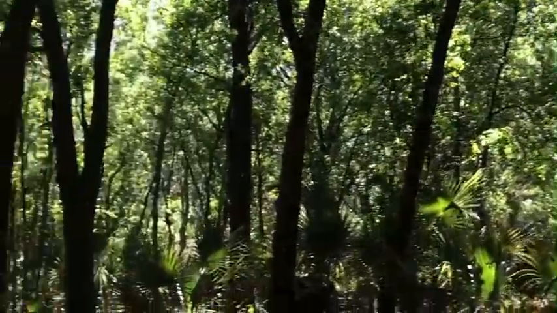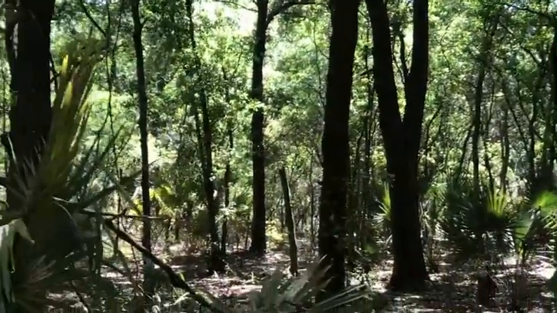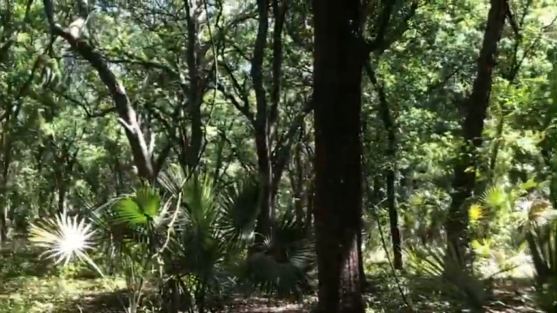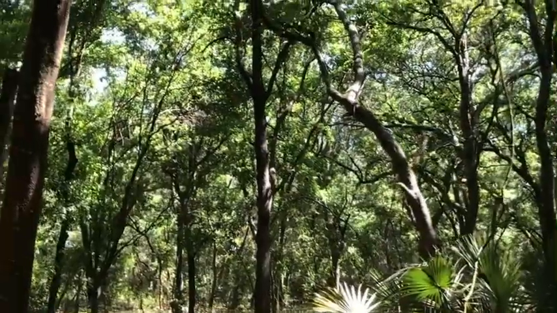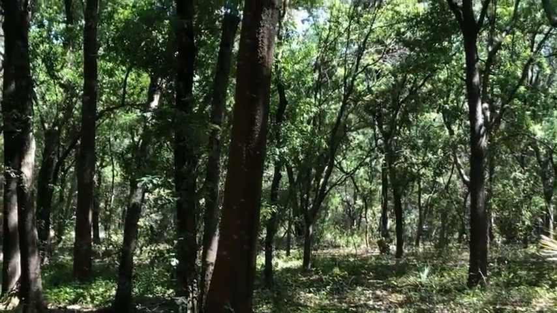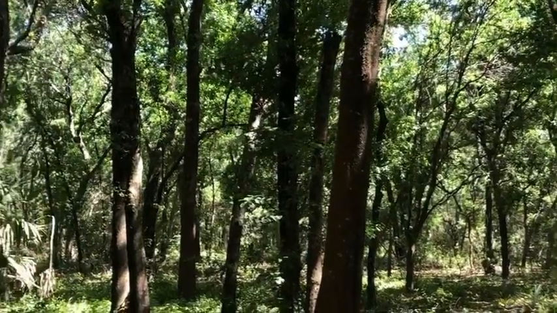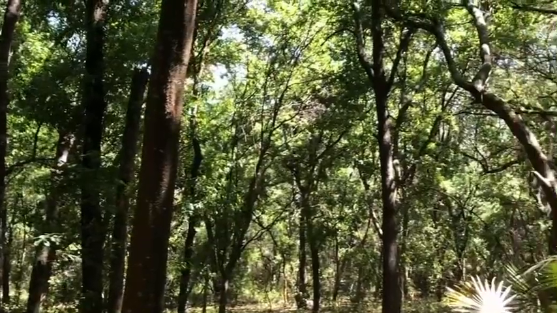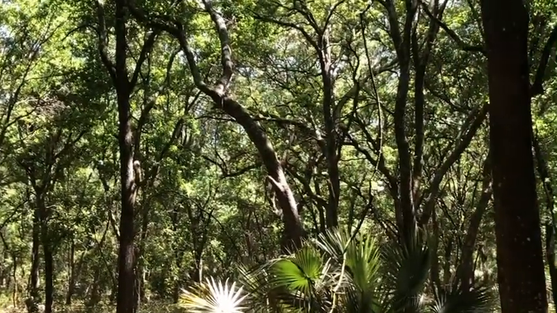Because this is a drier site and was pasture at one time, and there's no seed source for those other plants for the most part, the oaks just take over. So you get this overwhelming selection for laurel oak and live oak.